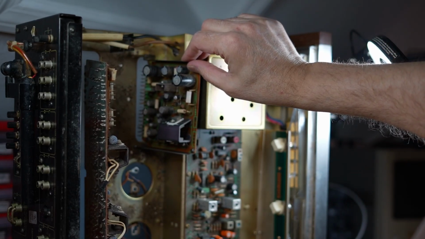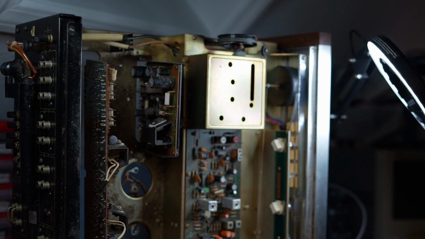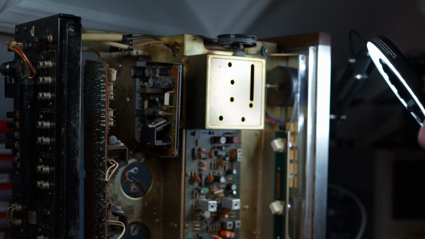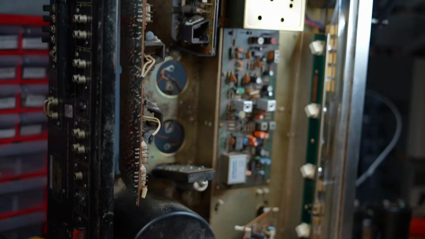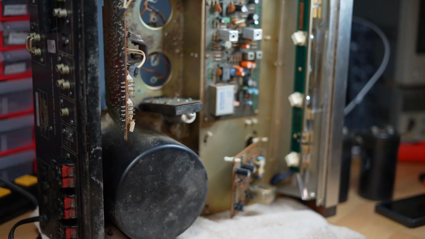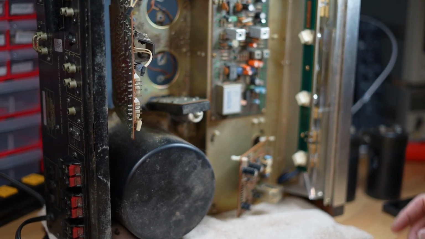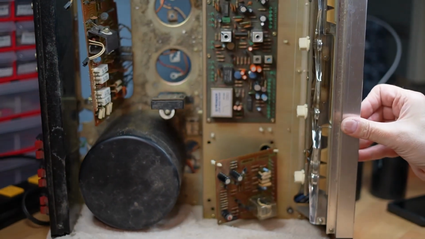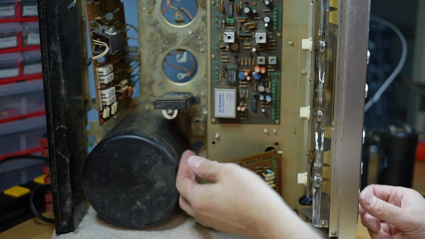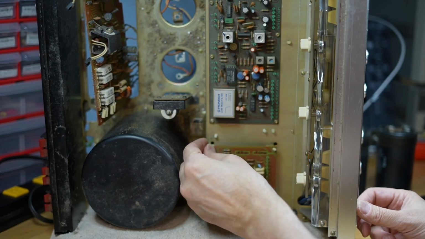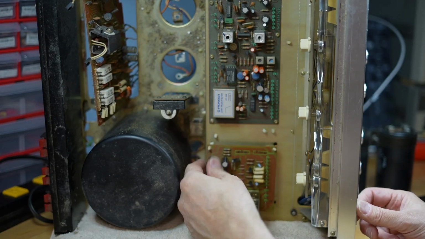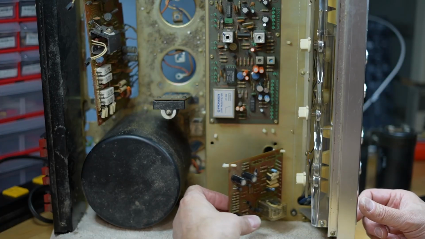Take a look at the serial number and see what it is. Which one's newer? I don't know if you can see that. Nope. So down here, make sure it's okay. See these little tabs are broken off here. That's what happens when plastic gets old. It gets brittle.